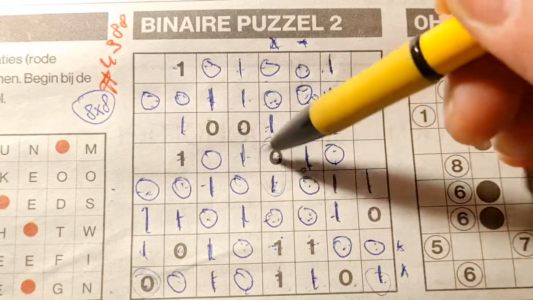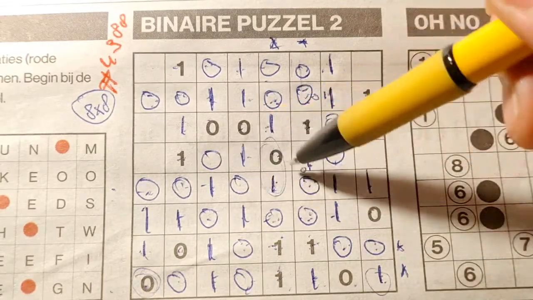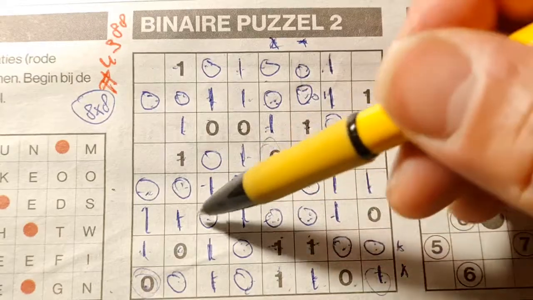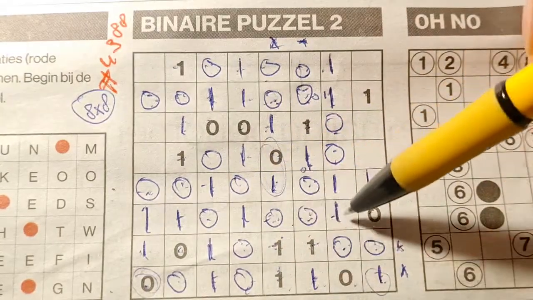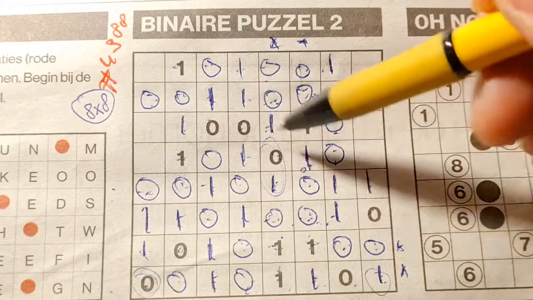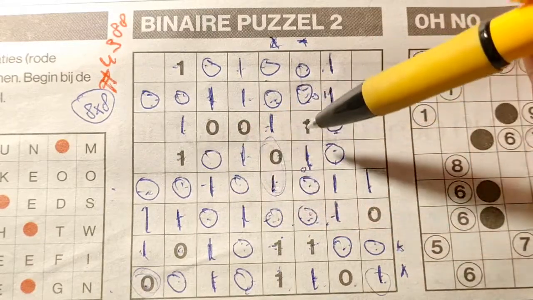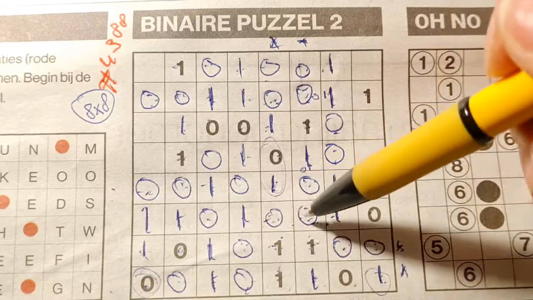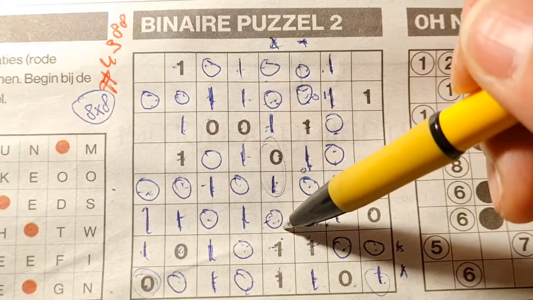10, 10. We have a 10, 10 here. No. 10. Oh, here, 10. Oh, not the same. Not the same. 101. Not the same.